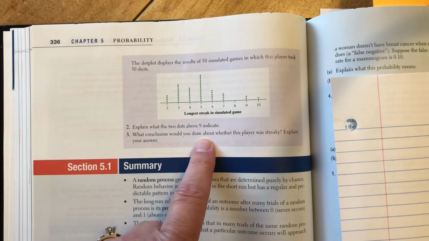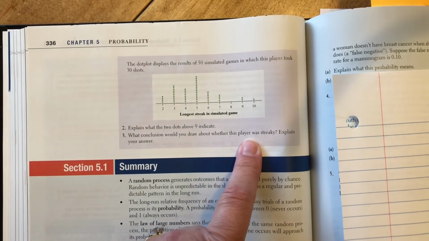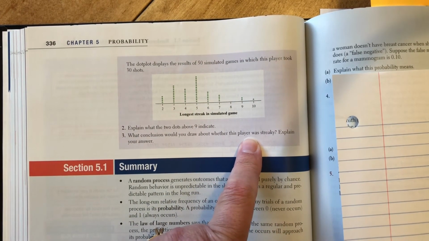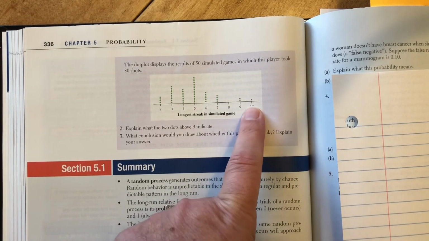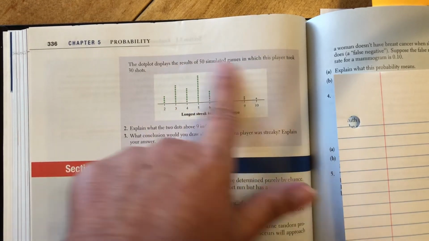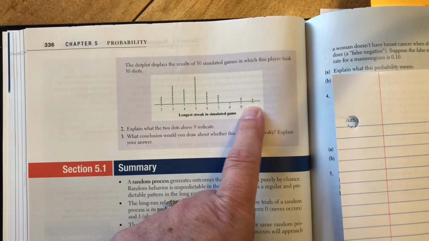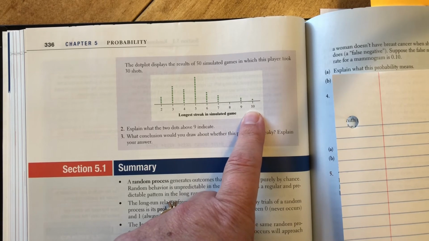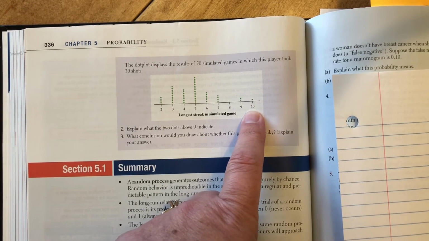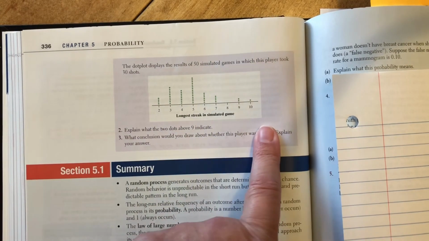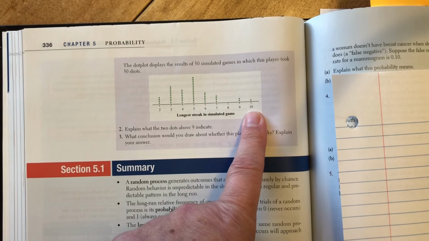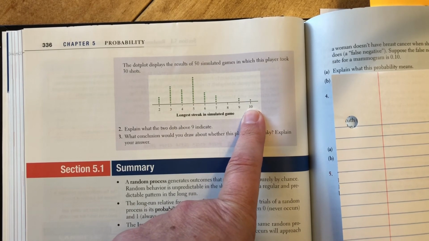Now, what conclusion would you draw about whether this player was streaky? Now, remember, streaky meant they had at least 10 shots in a row. Well, according to our simulation, only 1 trial, when we were just shooting by chance at a 50% shot probability, only 1 simulation out of 50 resulted in 10 consecutive shots made, out of the 30. So 1 out of 50 is only 2%. So there's only a 2% chance of making 10 shots in a row out of 30 if you have a 50-50 chance of making the shot or not. So that's not very likely.